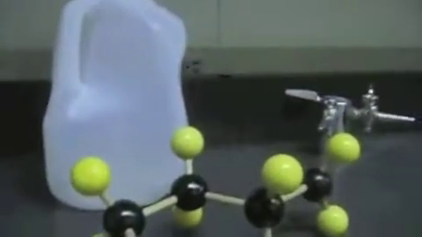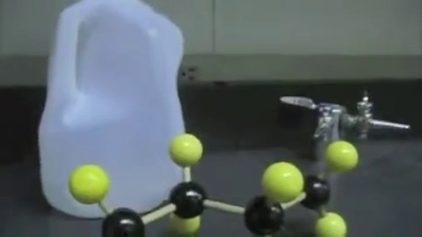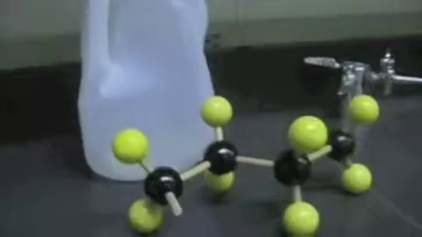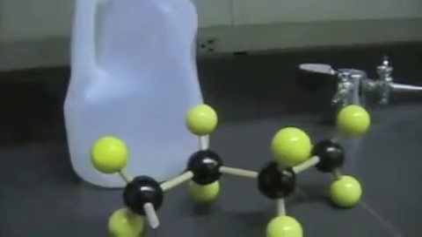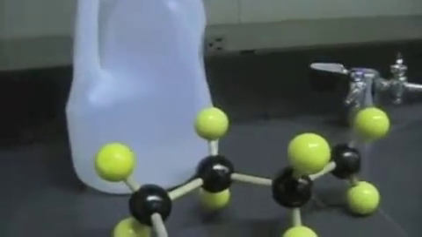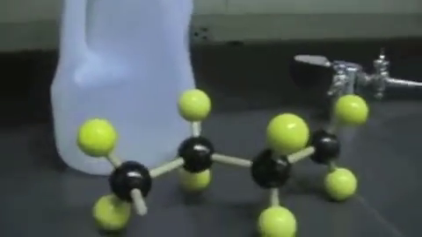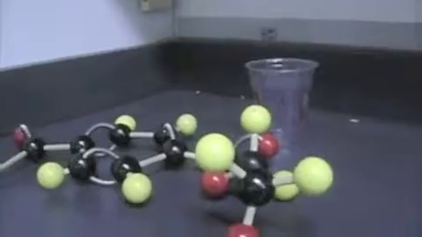Personally, this is my favorite of all the plastics, because first of all, 2 is an even number. No risk of holes coming into the plastic, unlike our number 1 plastic over here, the polyethylene terephthalate.